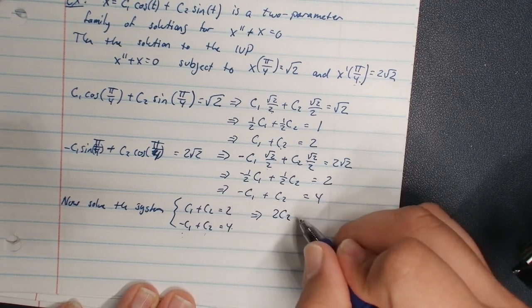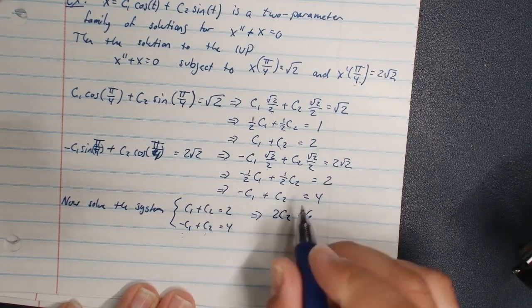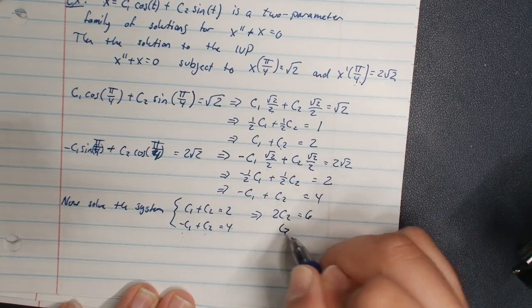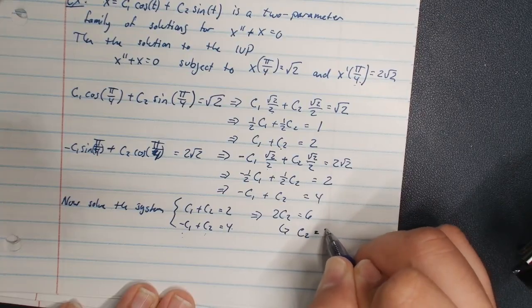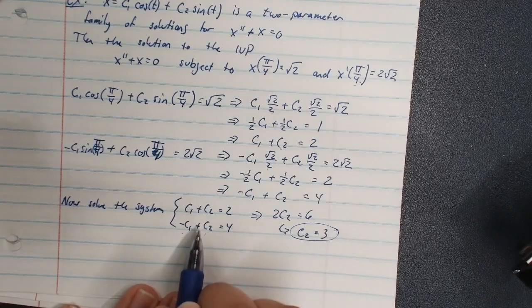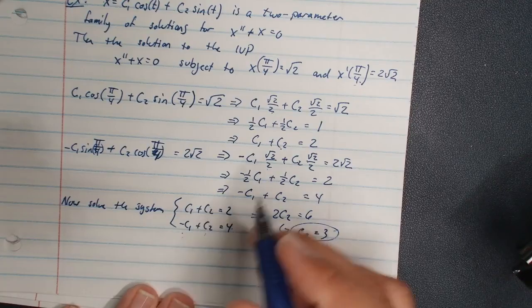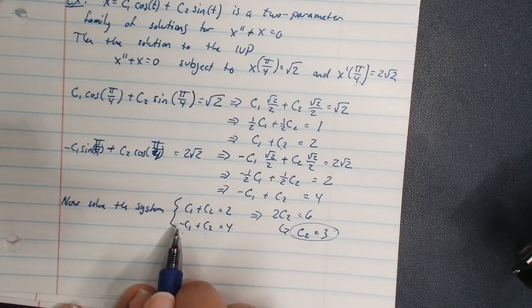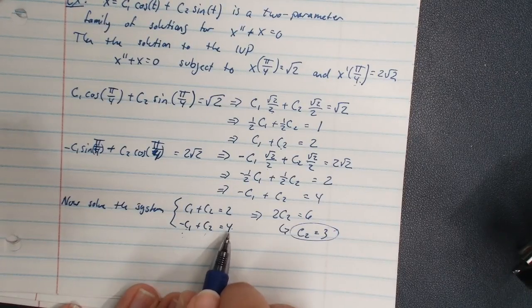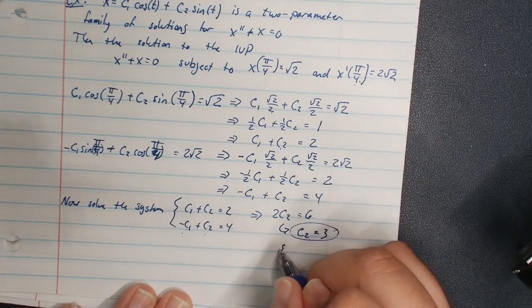And 4 plus 2 is going to give me 6. Divide both sides by 2, and that'll give me C2 is equal to 3. So I find my value of C2. Now coming back to either of my original equations, C1 plus 3 is equal to 2, or I could plug it in over here. I could say negative C1 plus 3 is equal to 4. Either way, we get C1 is equal to negative 1.